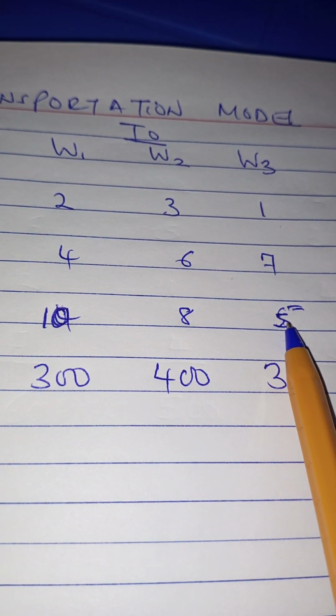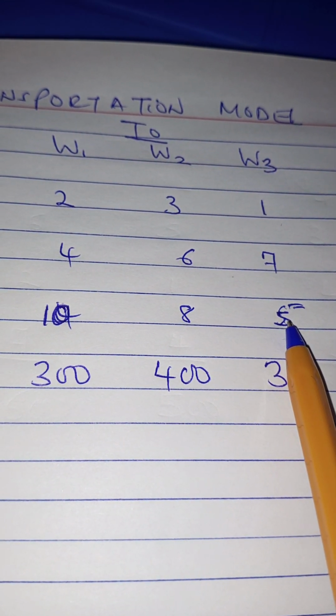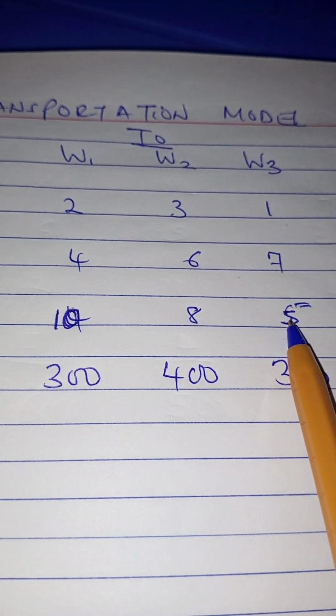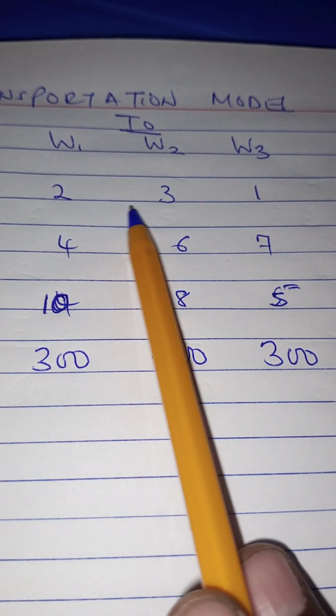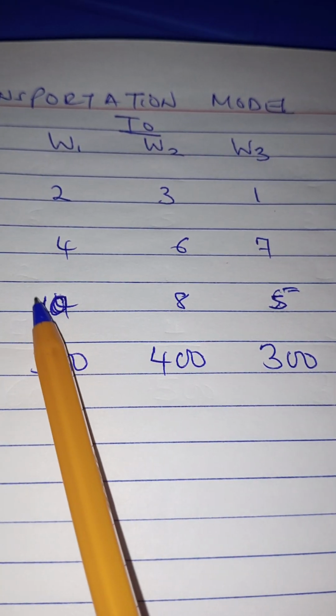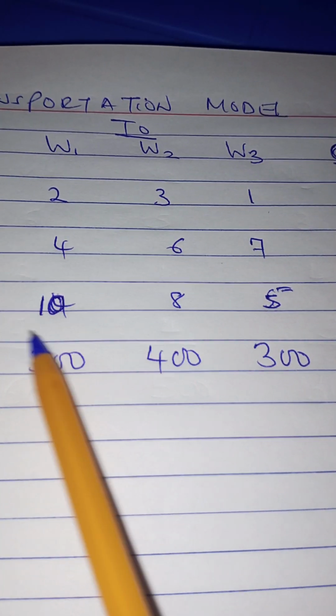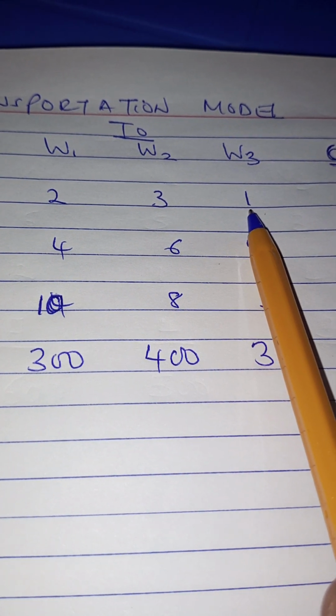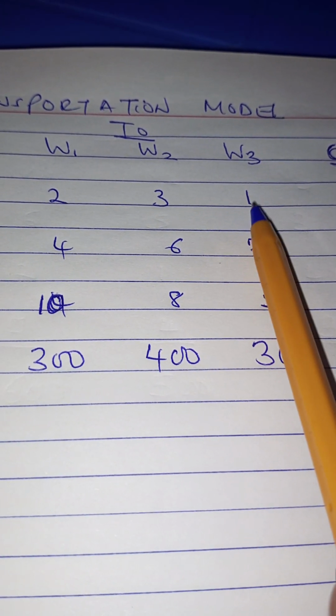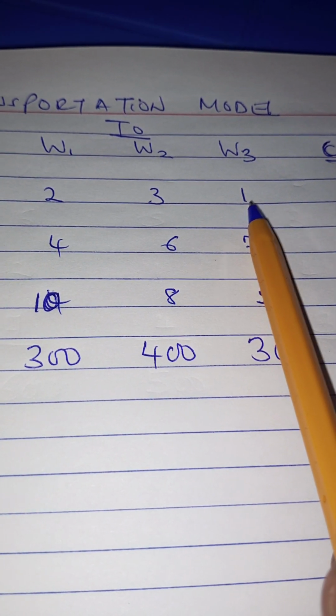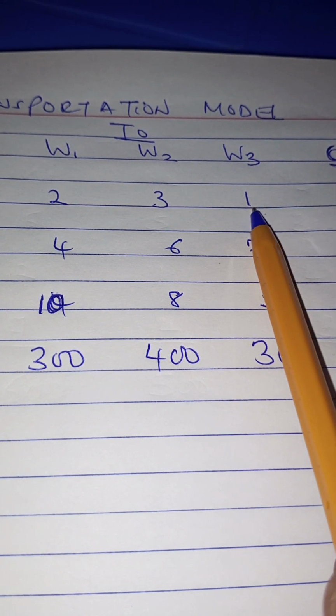The solution that we're going to look at is, first of all, the lowest cost amongst the 2, 3, 1, 7, 6, 4, 7, 8, 5. Look at the smallest number in this table and we find that number is 1. Therefore, the lowest cost of transporting is from M1 to W3, at 1 shilling.